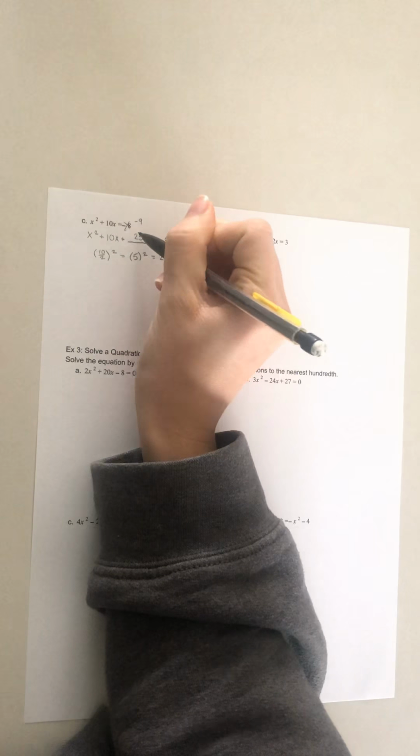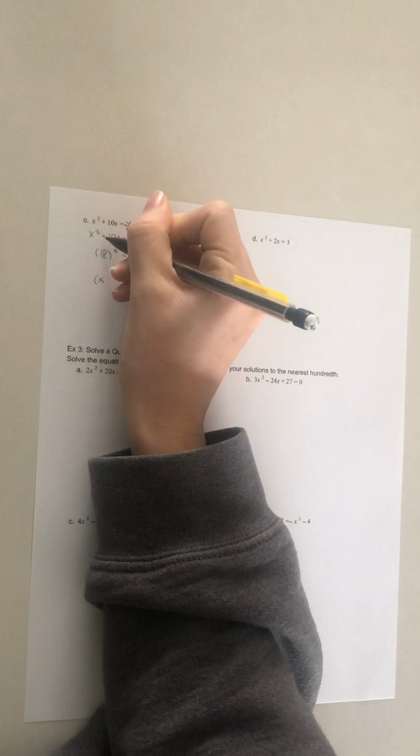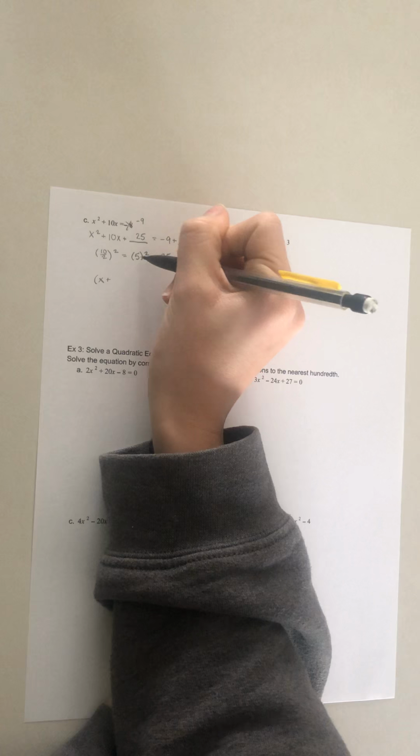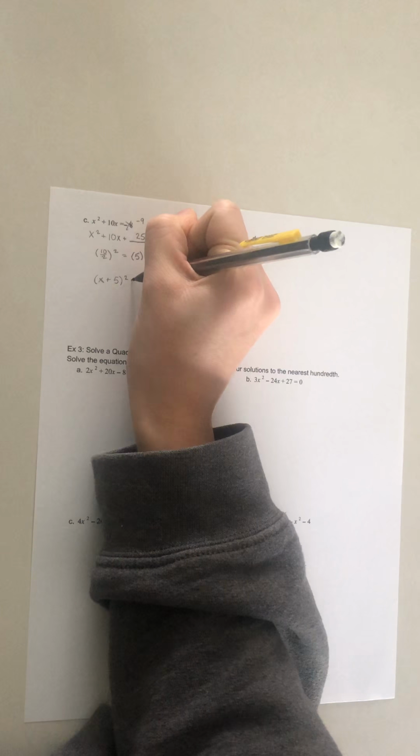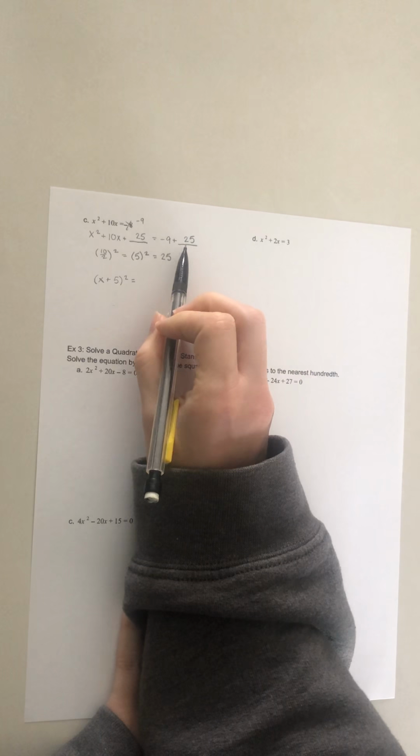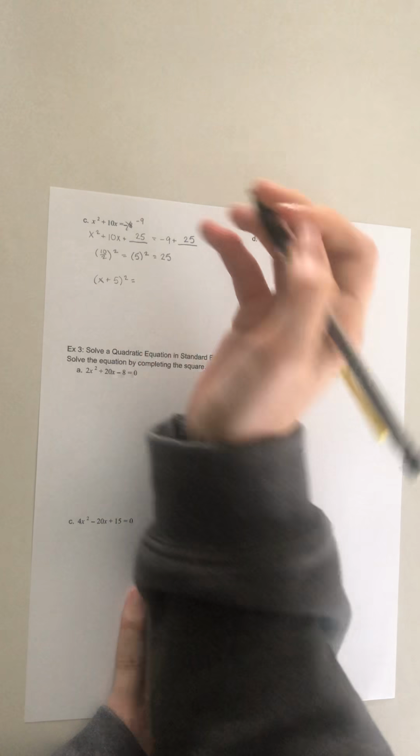Okay, so then I'm going to factor this. So x, since it is a plus here, we're going to have a plus here. And then I'm going to do whatever is in that parentheses. So I have a 5, so I'm going to put a 5 squared. And then -9 plus 25 equals 16.